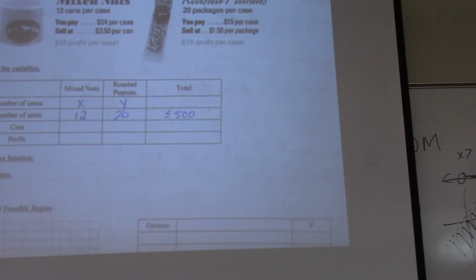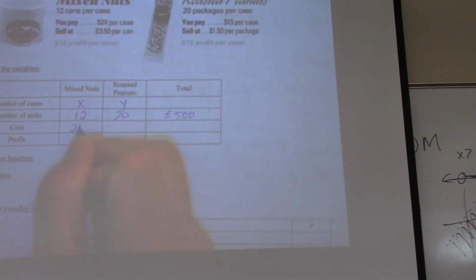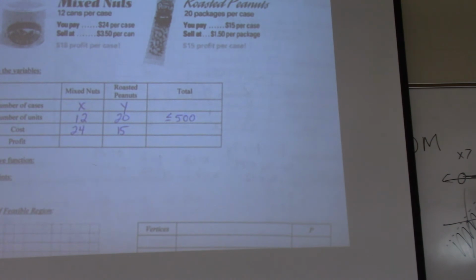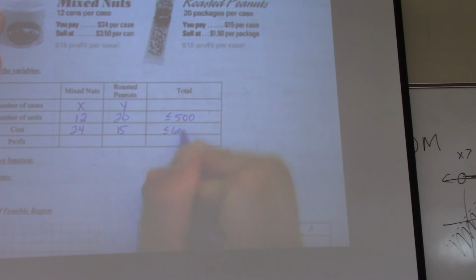Well, how much did it cost me to buy a case of mixed nuts? $24. Says it right in the problem too, right? $24 there. How about the roasted? 15. Anybody tell me what to write in the next one? Yes? What about it though? What's the sign going to come with it? Right, because again, I can't go over it, right? So less than or equal to 600.